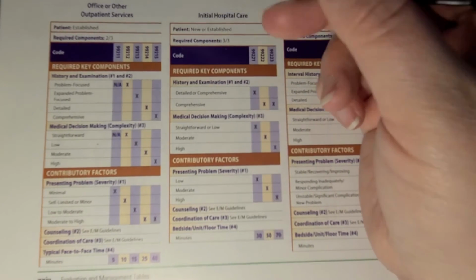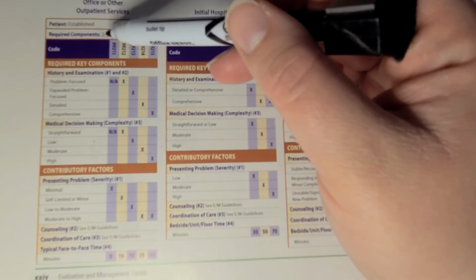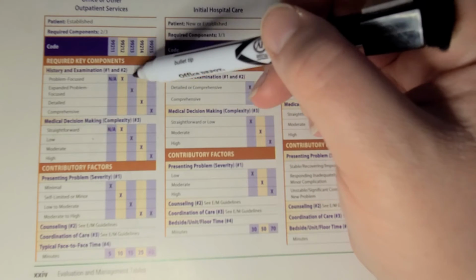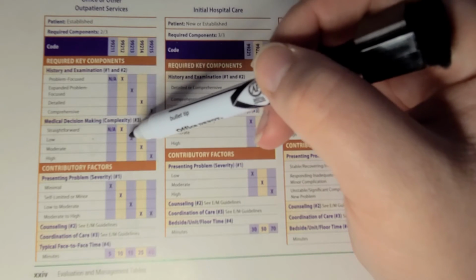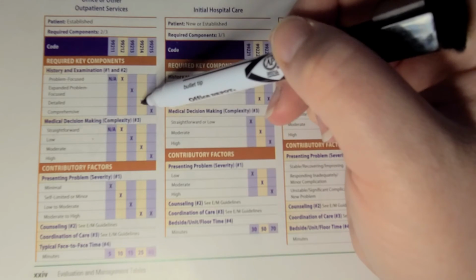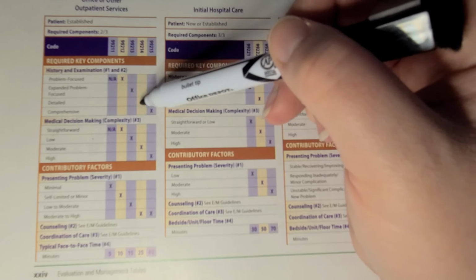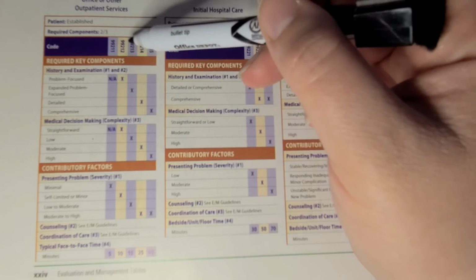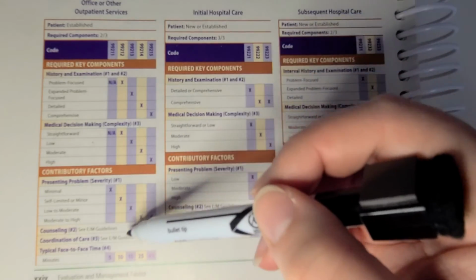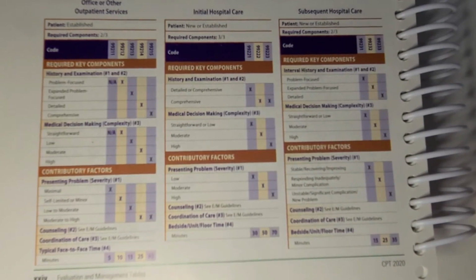So when we look at our office outpatient, we only need 2 of the 3. Expanded comes over to the 3 column for the history and exam. We do have at least a low level of decision making. We actually have moderate, but since we don't have the detailed history and exam to back that up, we can't code it as moderate, but we do at least meet the 99213. So this would be a 99213 established patient office visit.